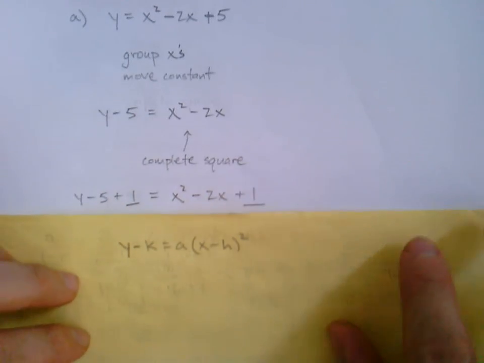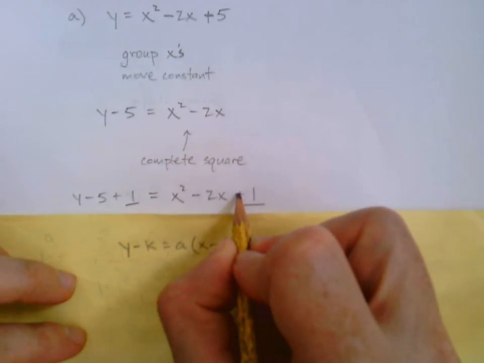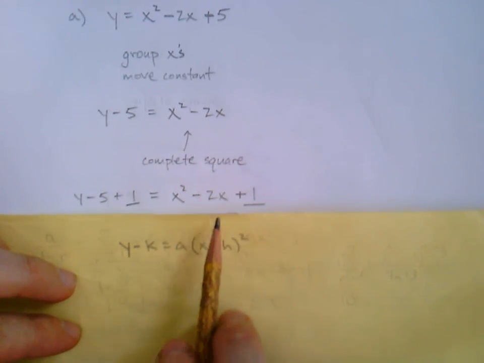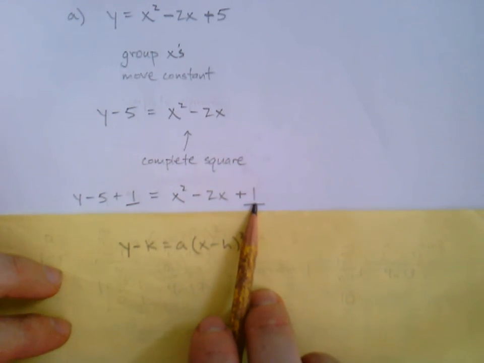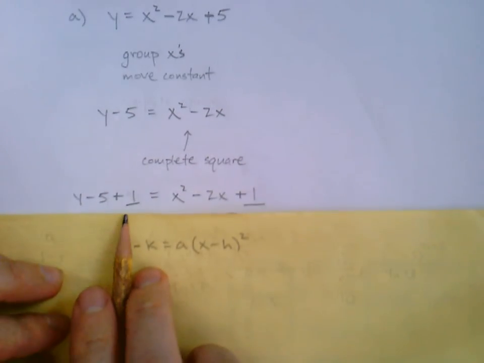Well, what would that mean? 2 divided in half is 1, squared is 1. So we add 1 to complete the square. And then, kind of same philosophy as always. If I add 1 here, I need to balance that out on the other side. So I need a plus 1.